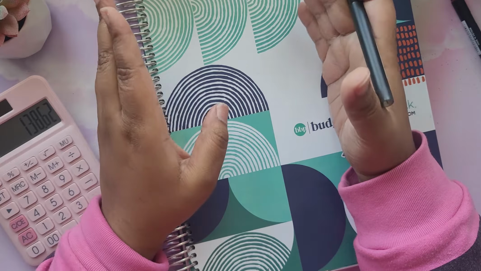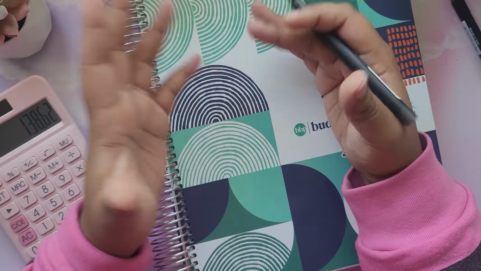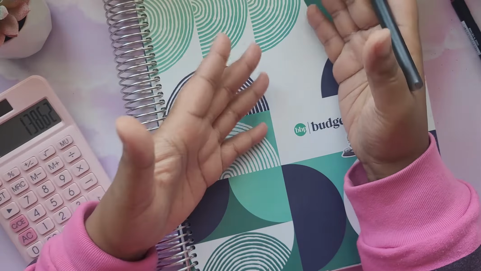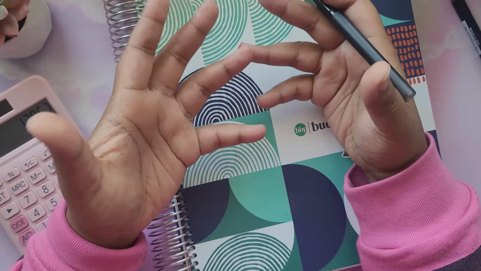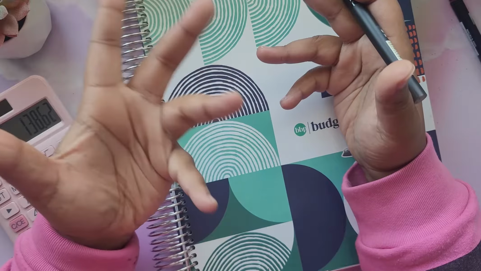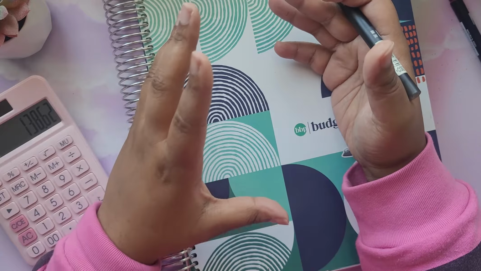So tomorrow I'll upload my budget with me, and you'll see how I budgeted. And then on Friday you'll see the actual budget. So you can see, am I off? Do I need to work on my budget a little bit? Because budgets take some time to really get down pat.